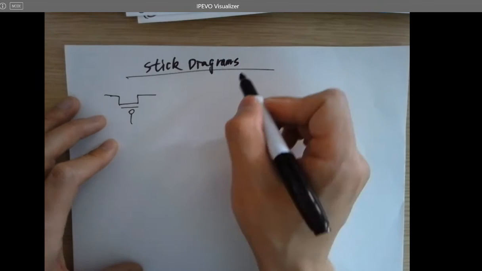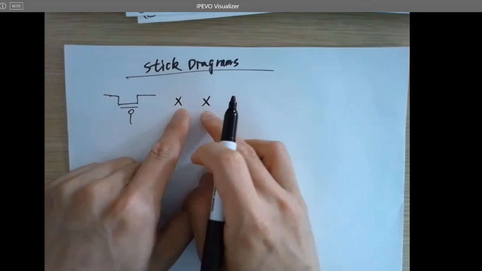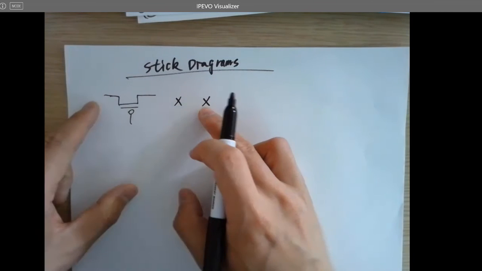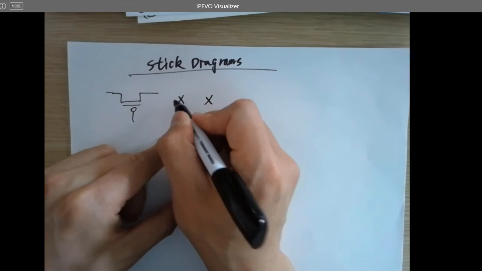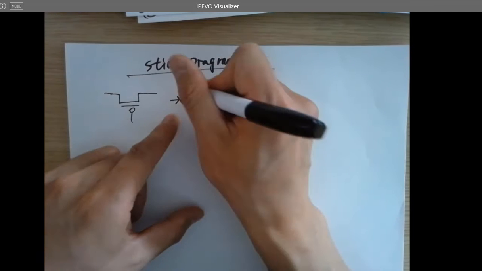So for stick diagrams, I'm going to use this symbol. So these are the two P plus terminals, these two terminals. And here's a channel, and here's a gate.